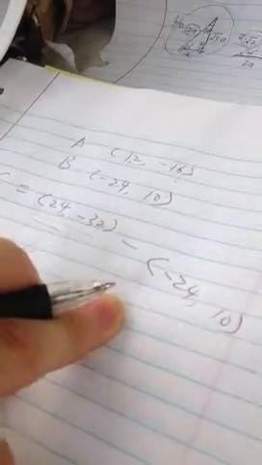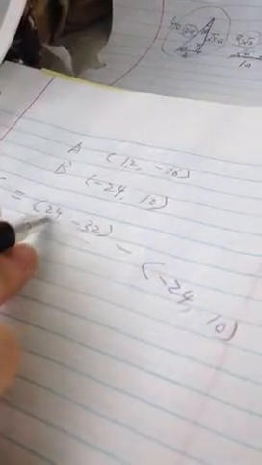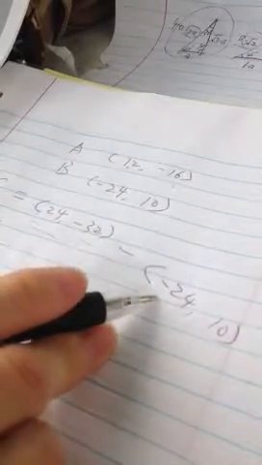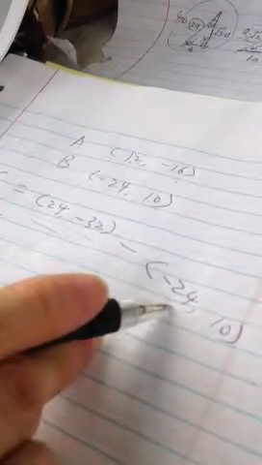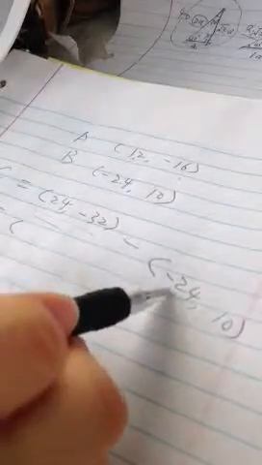And what's next? That's 2A, right? And then minus B. Minus B. Oh, okay. So 24 minus minus 24. Minus is going to be plus. Right, it's a plus. Yes. So it's going to be 48. Okay. And minus 32 minus 10 is going to be minus 42.